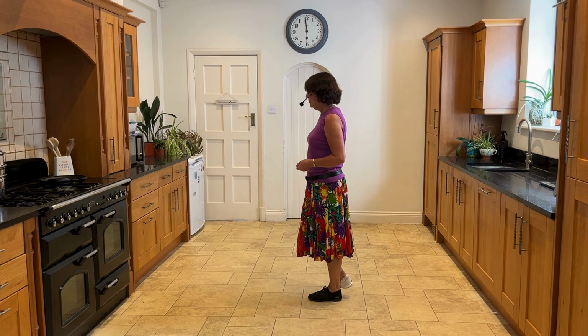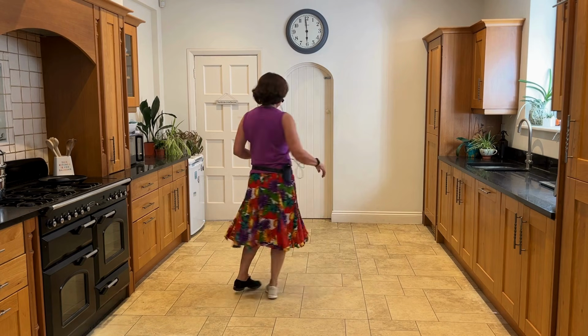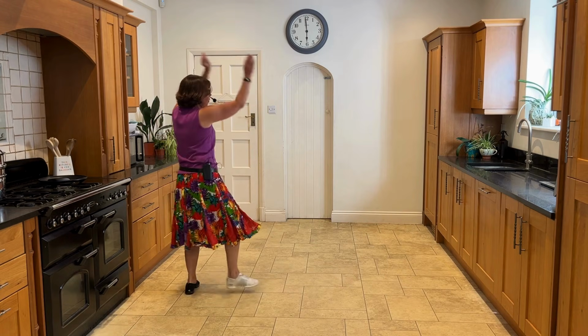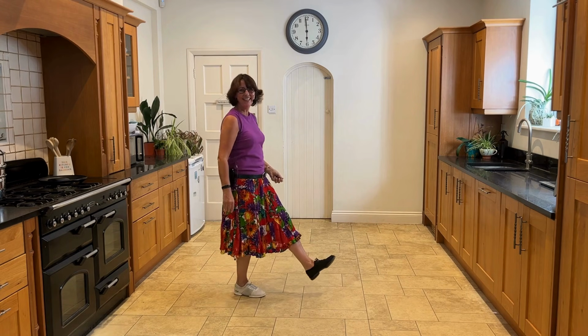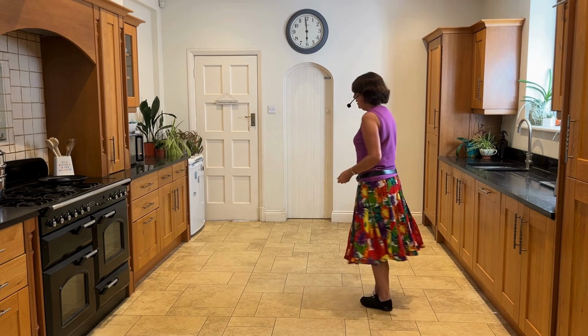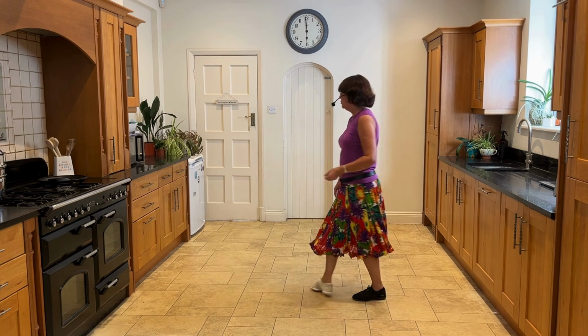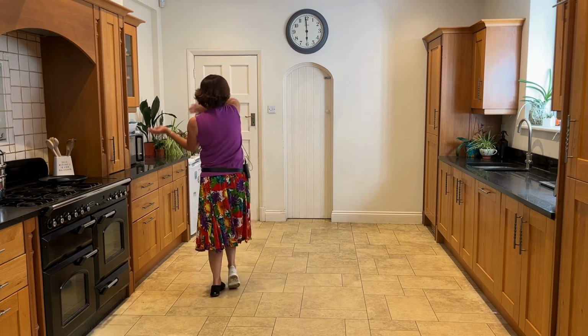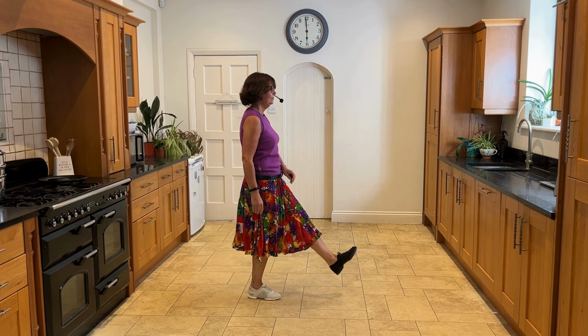Step forward on the right, make a half turn. Forward, half, back shuffle, quarter, touch, quarter, brush. And with your counts, ready and 1, 2, 3 and 4, 5, 6, 7, 8.